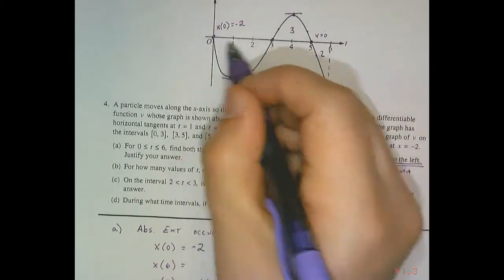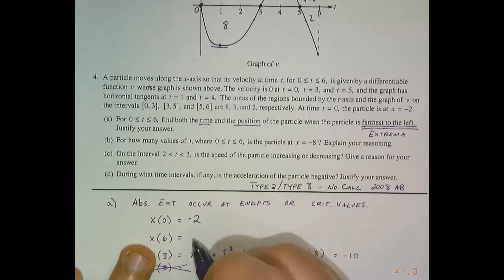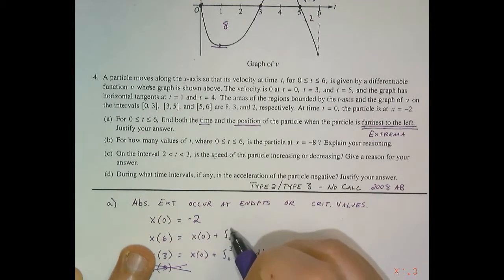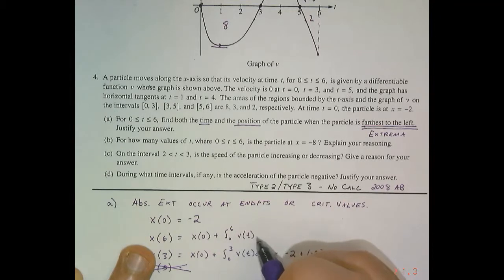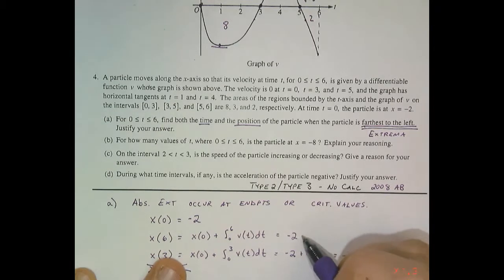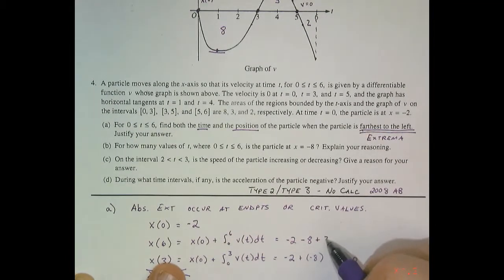We're going forward and below, so it's a negative integral. Okay. x of 6 would be x of 0 plus what I accumulate from 0 to 6 of my derivative, or my rate function. So we start at negative 2. We're going to lose 8 in the first chunk of the graph, and then gain 3 in the next chunk of the graph, and then finally lose another 2 in the final chunk of the graph. And this comes to a total value of negative 9.